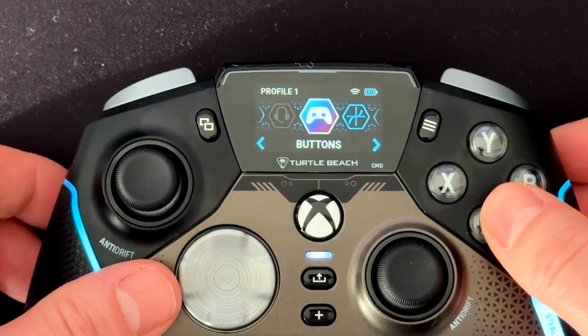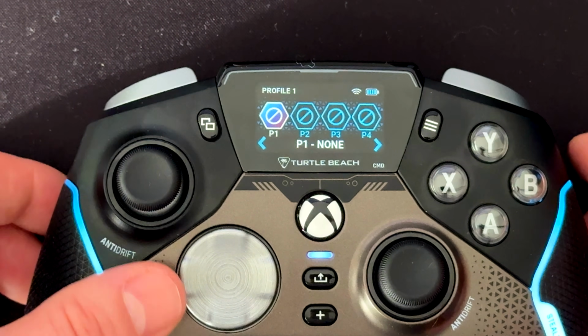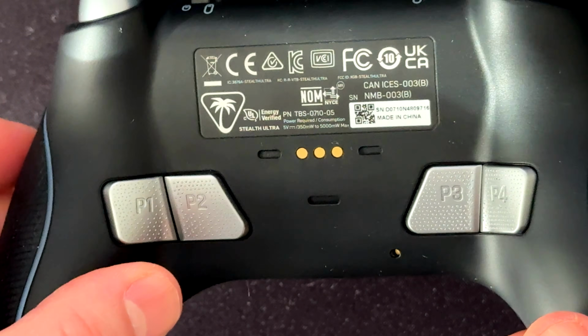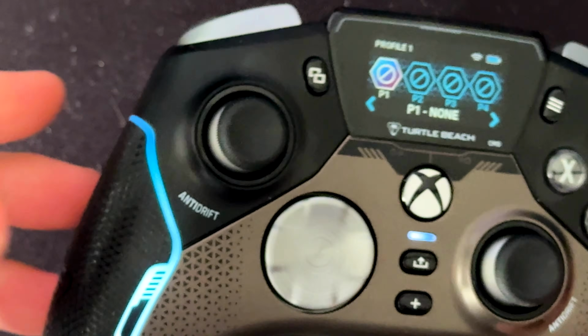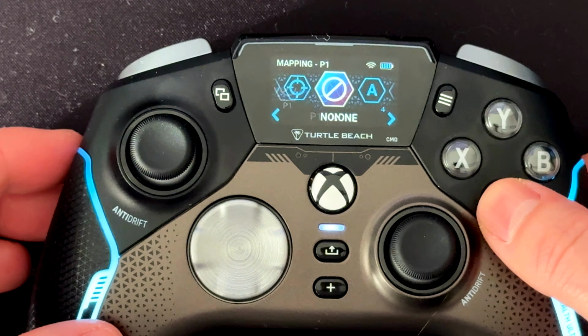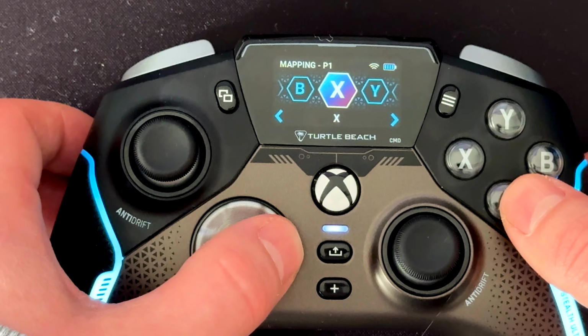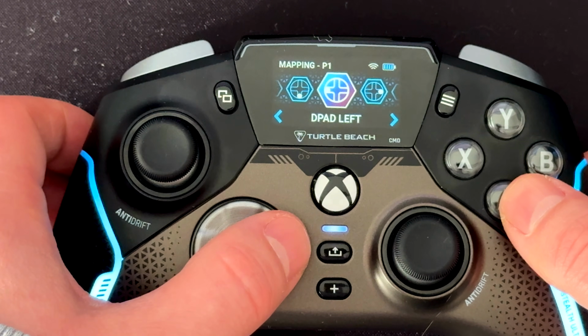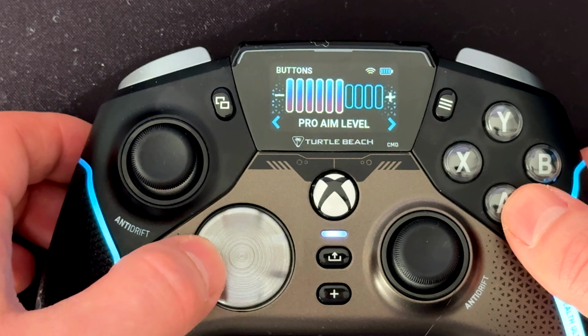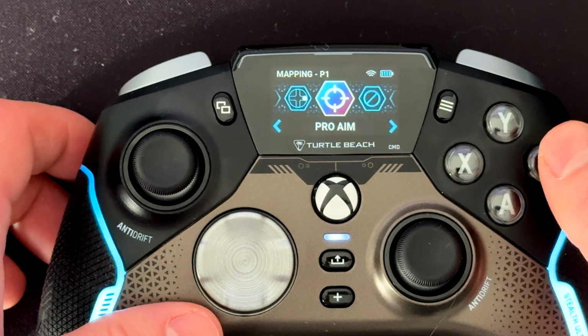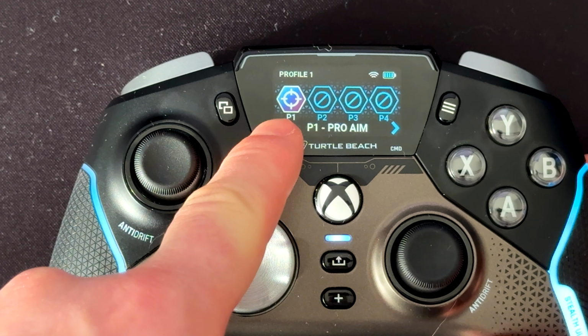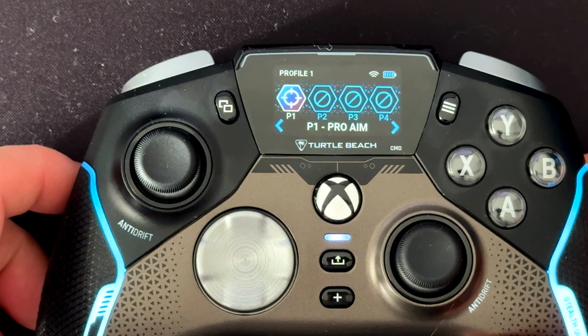That's it. Now moving on to buttons, this is related to the buttons that we have here, the P1, P2, P3, and P4 on the back of the controller. Here you can change what kind of actions you want these buttons to perform. For example, let's say I want to give it a pro aim, and the pro aim level I would leave at 5, and here we go. As we can see, the P1 is remapped with the pro aim settings.